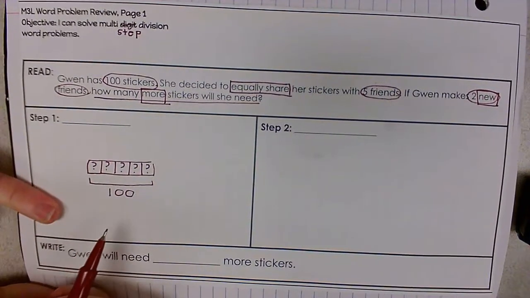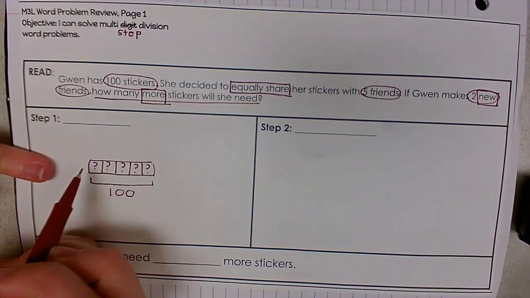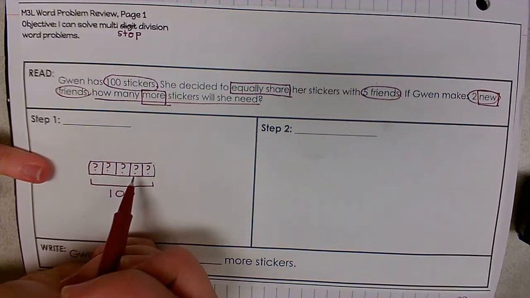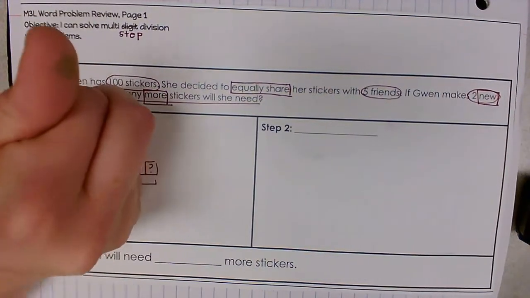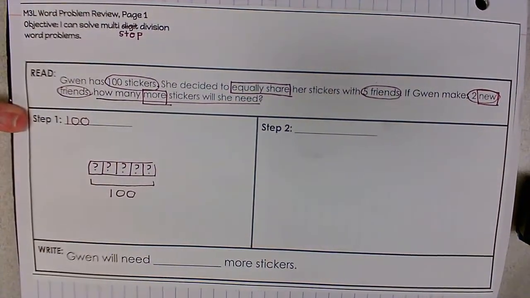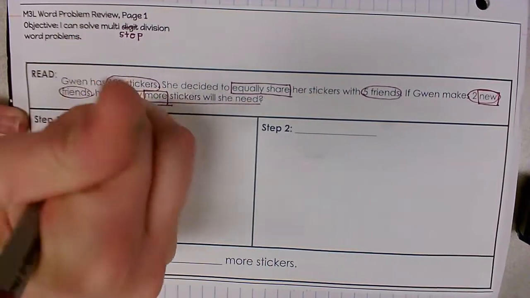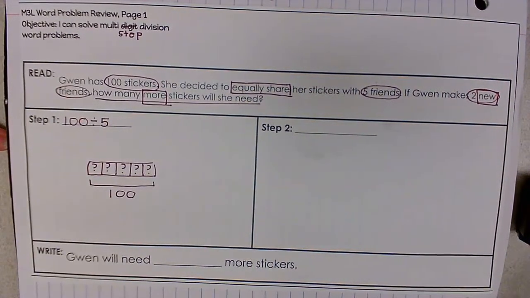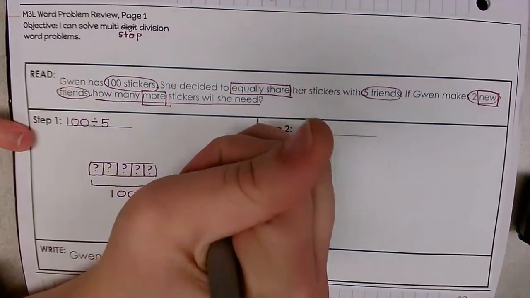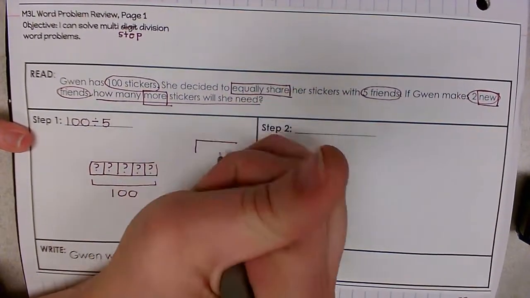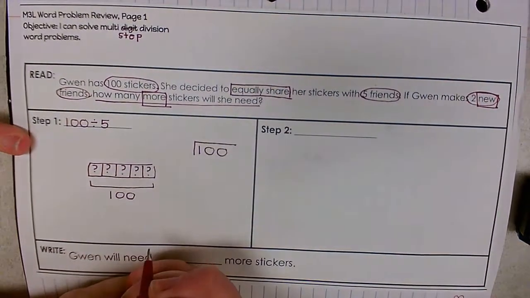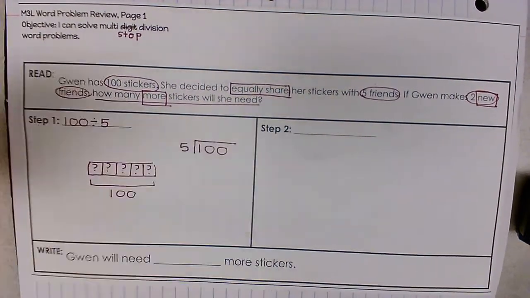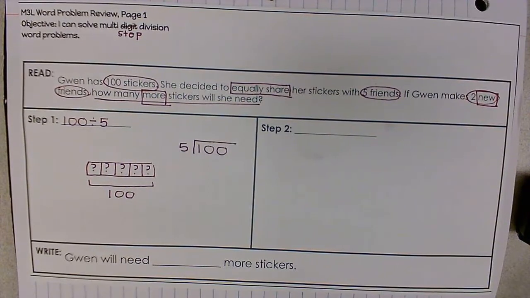If we have a whole number and we break it into smaller groups to figure out what's in each group, that's division. Our first step is that we have to divide 100 into 5 equal groups. So let's do that now. Our whole number, our dividend, is 100. And 5 is our divisor knocking on the door.